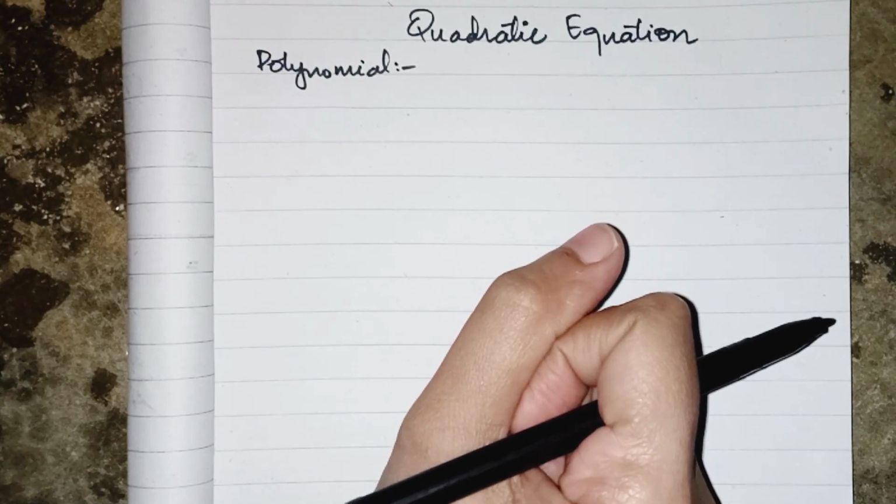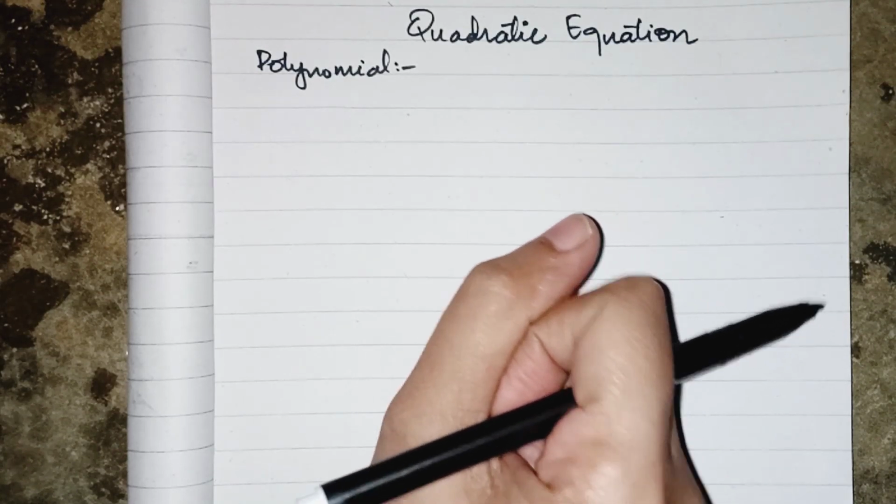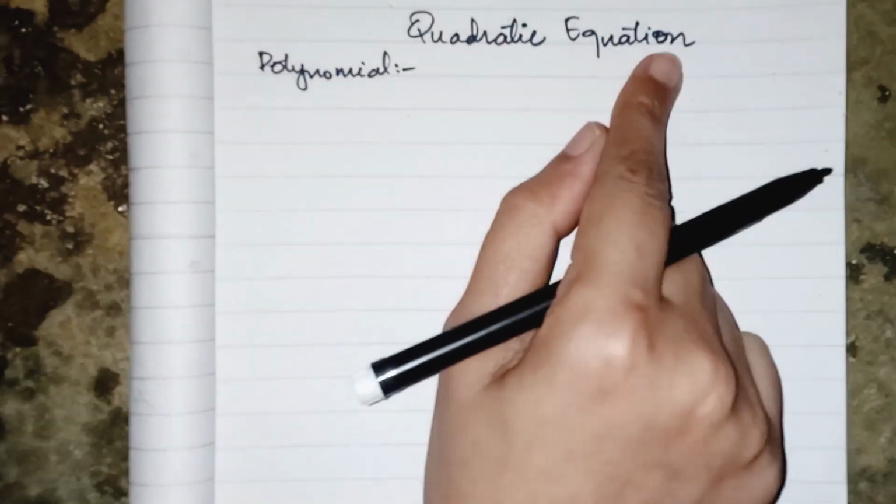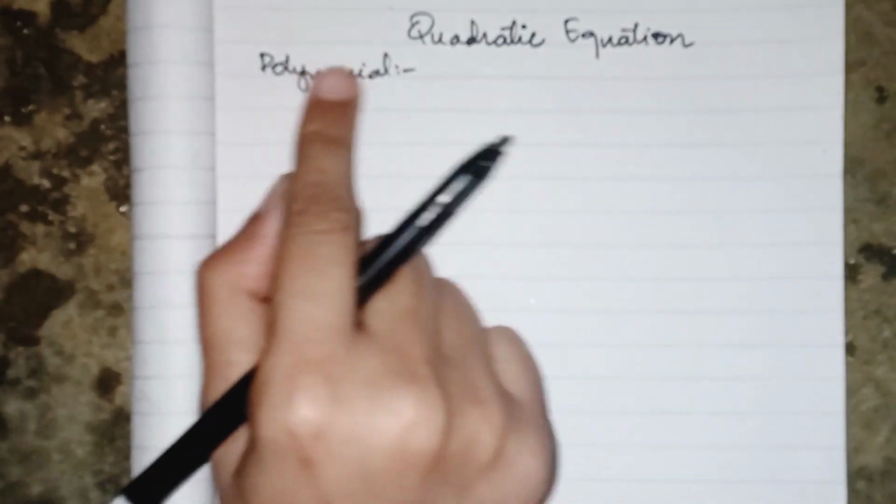Hello everyone, we are starting preparation for our GE exams. So the first topic is quadratic equation and the subtopic is polynomial.